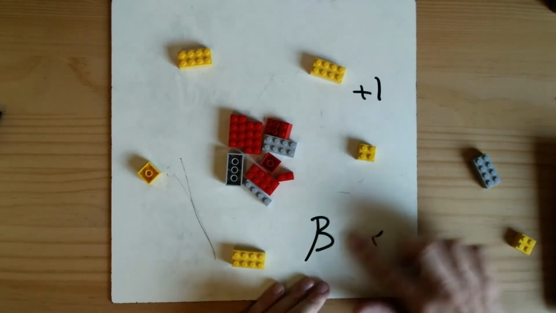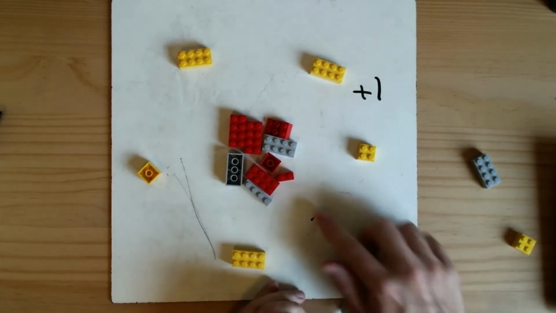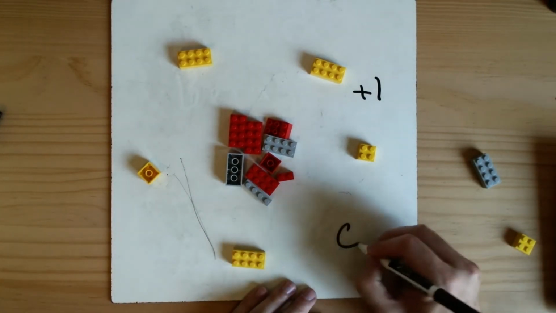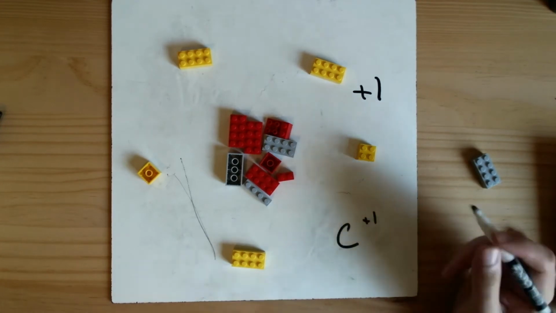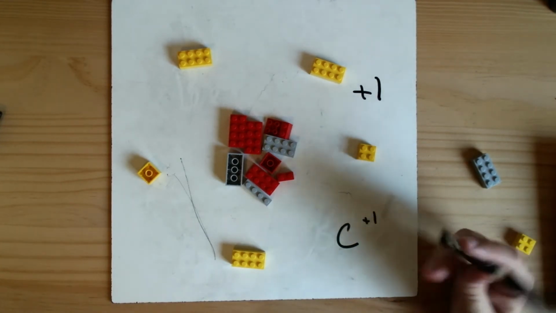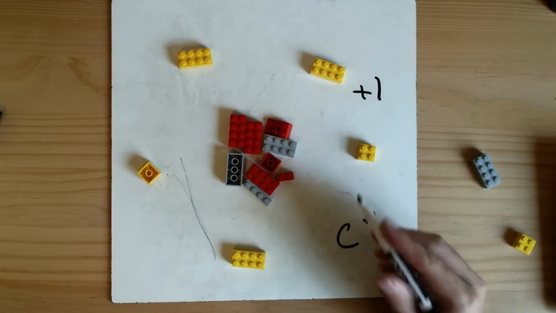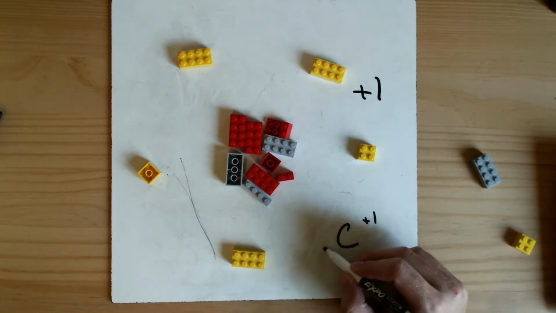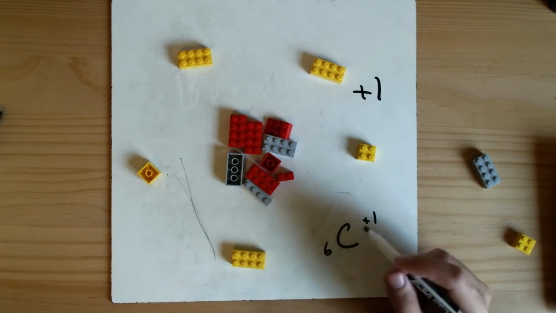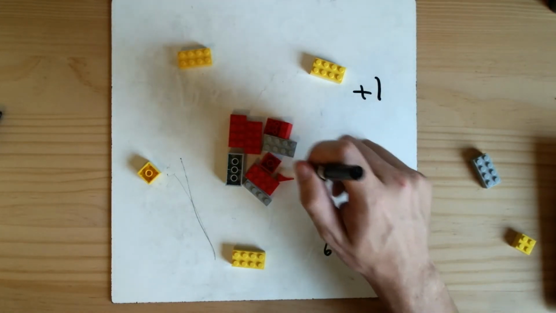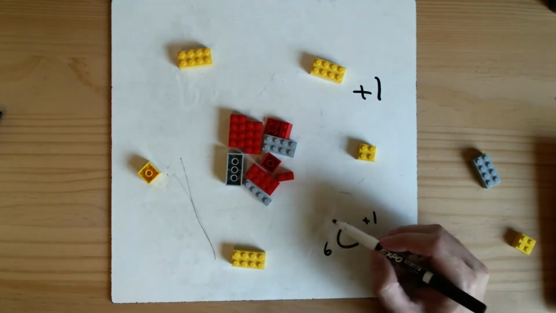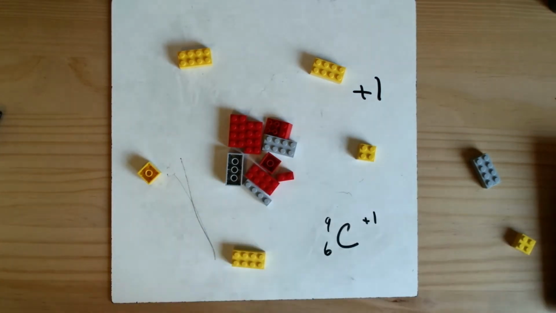So this atom right here is a carbon atom with a positive 1 charge, and if I was to demonstrate nuclide notation like I did last week, I could see that I have 6 protons, and I have a total of 1, 2, 3, 4, 5, 6, 7, 8, 9 things in my nucleus.